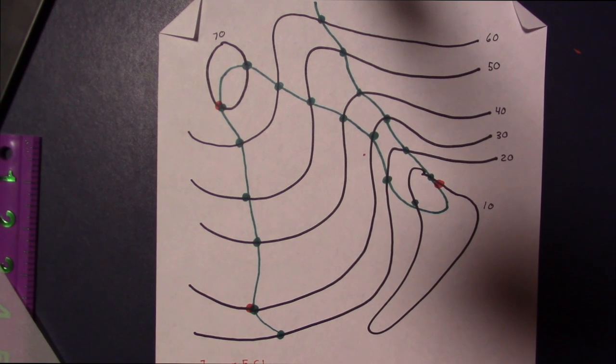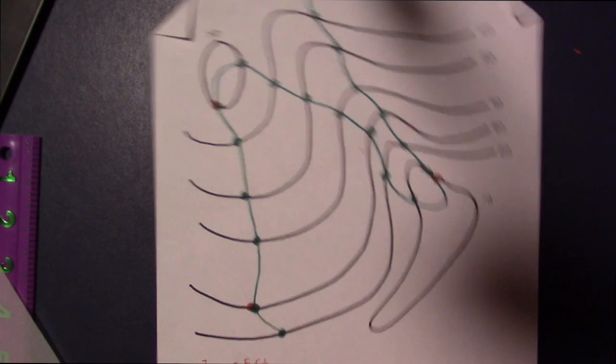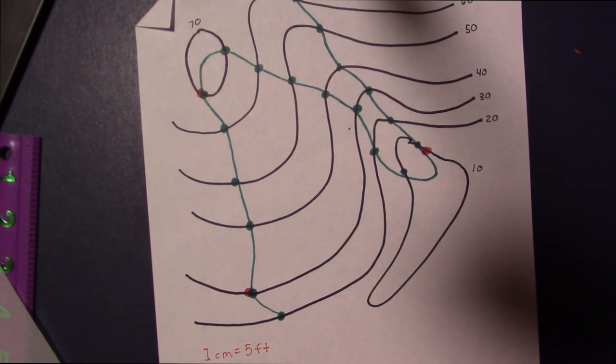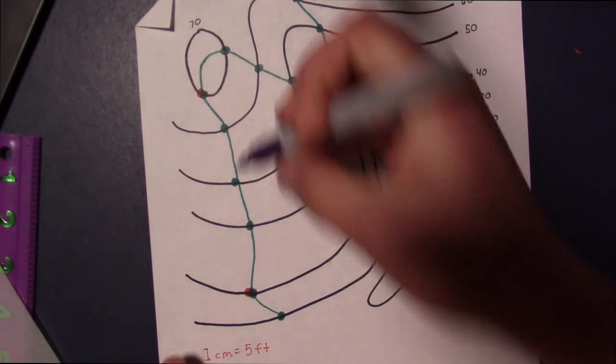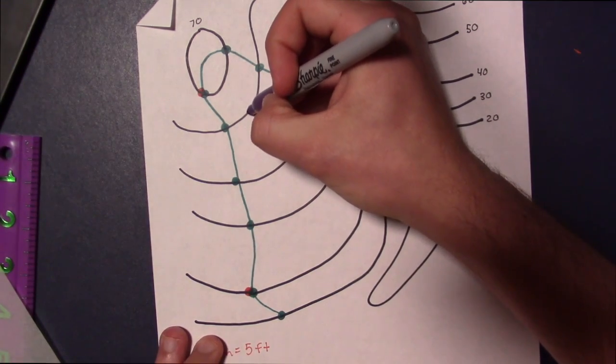And so now let's imagine for a second that we found a point that existed at the top of our bedding plane. And let's say that it was this point right here.